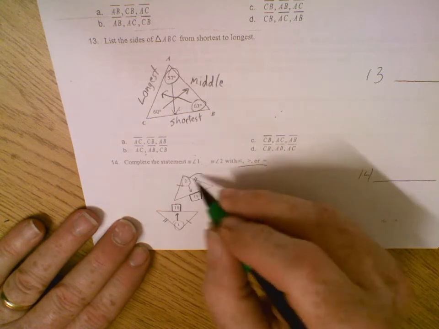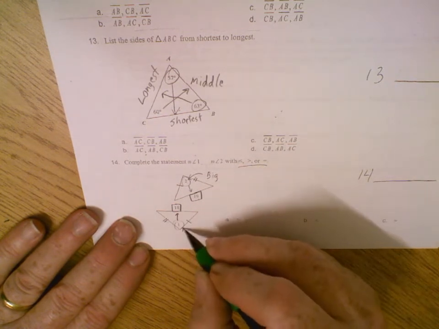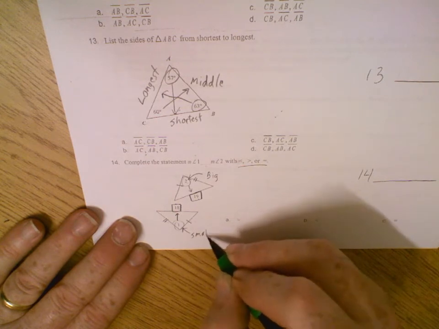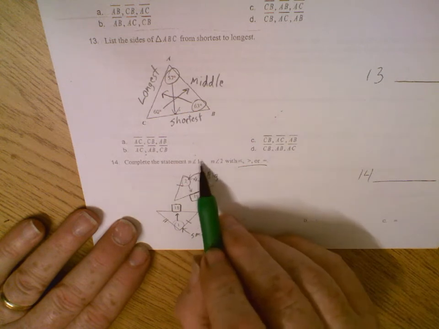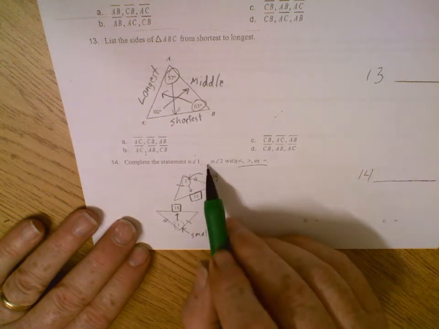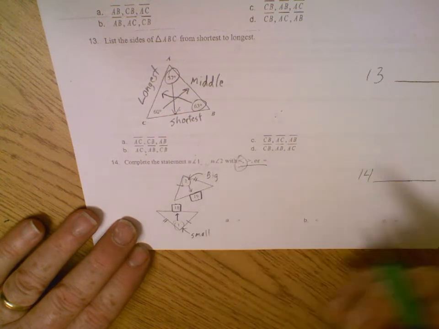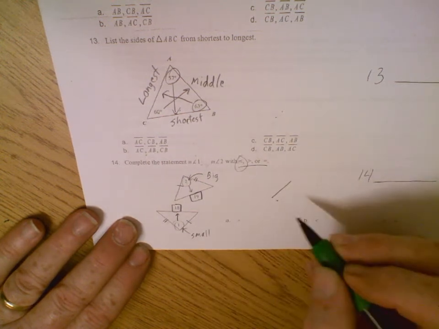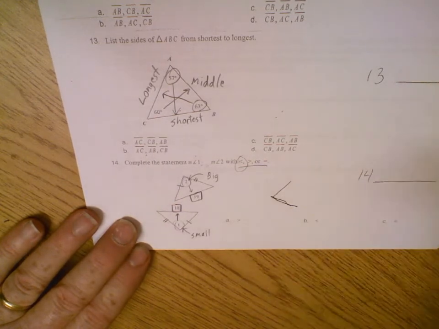That means angle 2 has to be bigger than angle 1. So that's the big one. Angle 1 has to be the smaller of the two. And we look right here, and we want to say the measure of angle 1 is either less than, greater than, or equal to. Well, this time it's less than. We want the less than, because angle 1's smaller than angle 2.